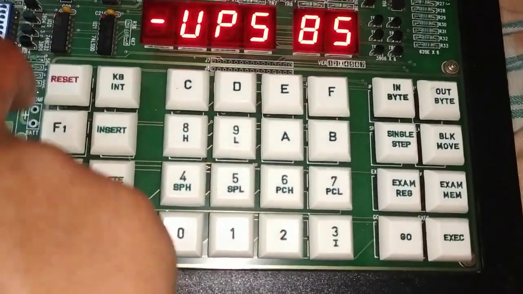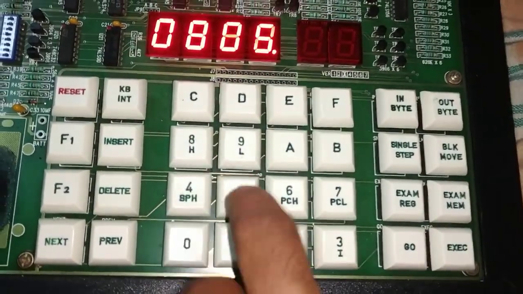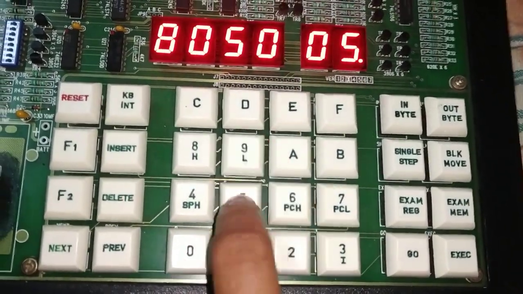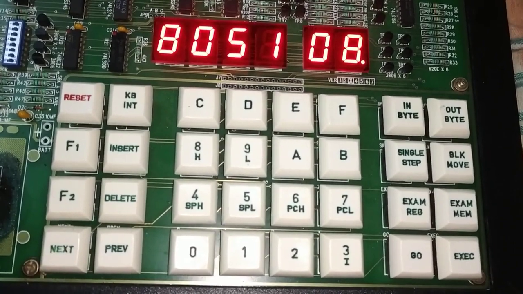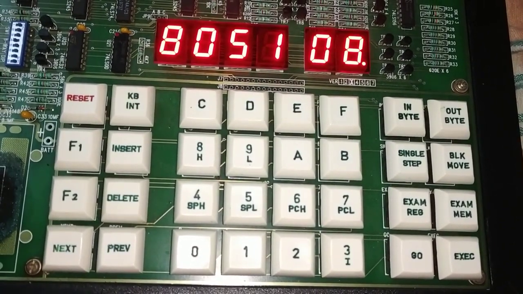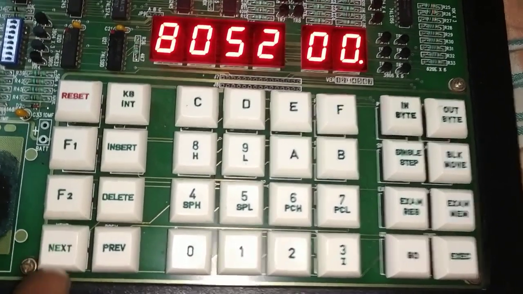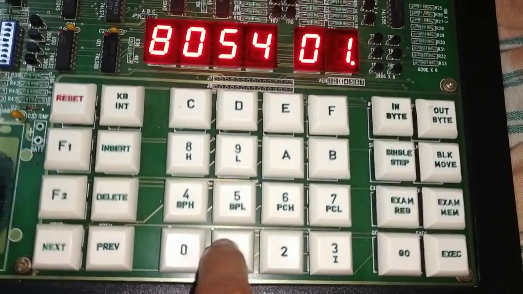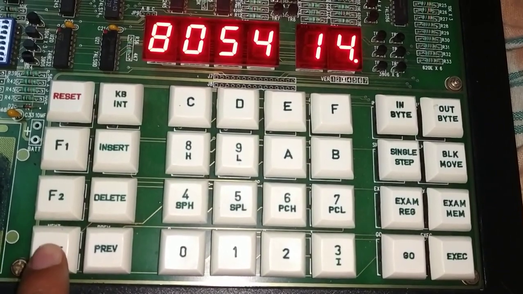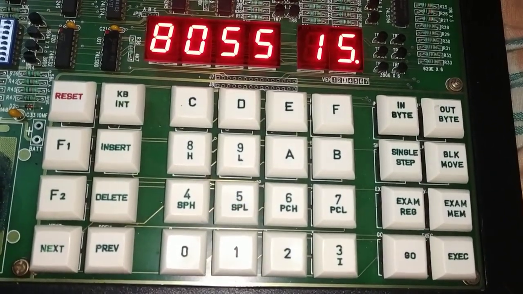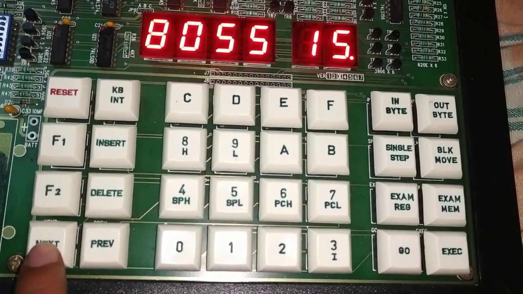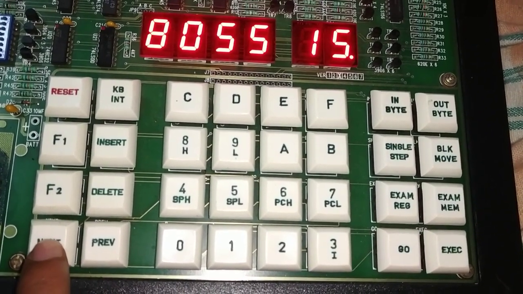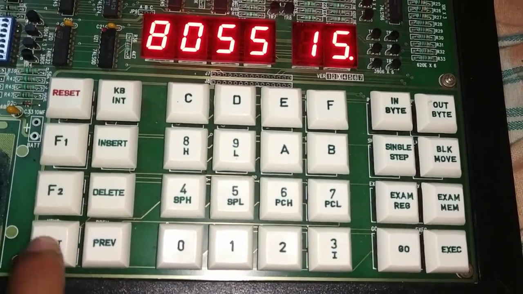Then we can try for the next value. Go to examine memory 8050. I am giving the count 5. Next, I am giving the values 12, 13, 11, 14, 15. So as per the given input values, 11 is the smallest value.